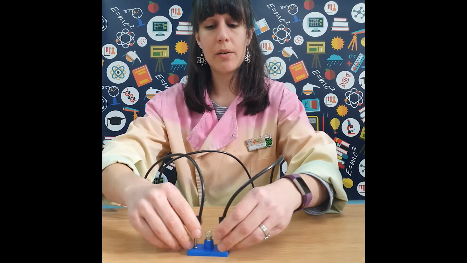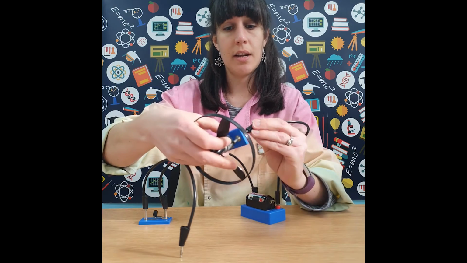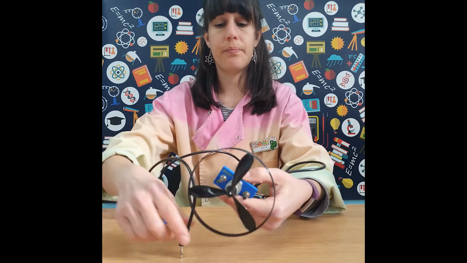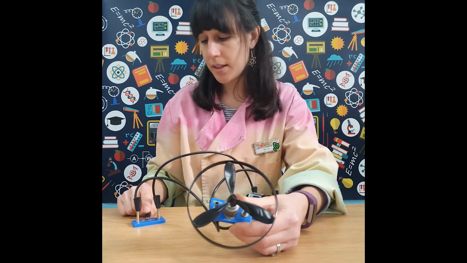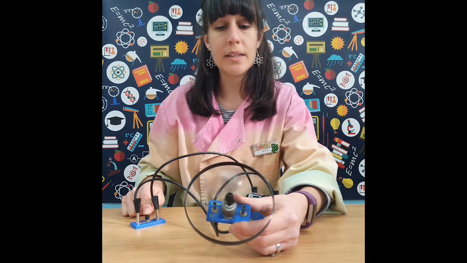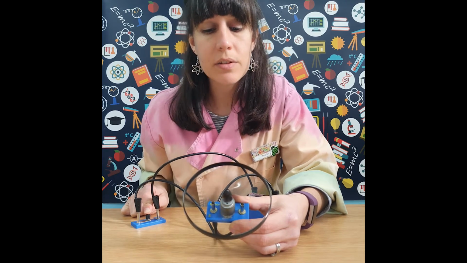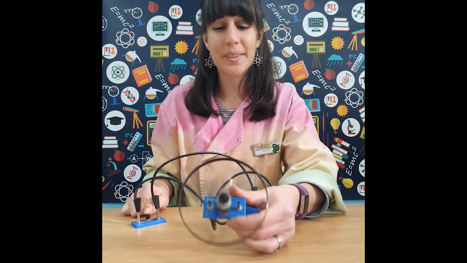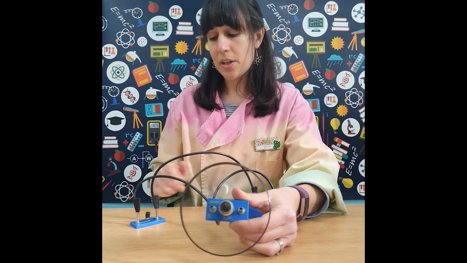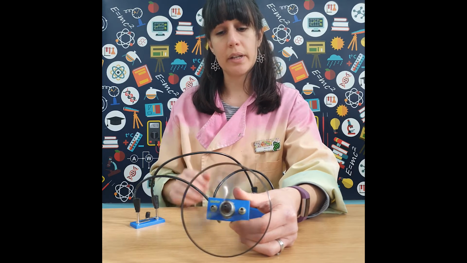We're going to swap out our light bulb and substitute in a motor. As soon as we connect that switch and complete the circuit, we can see the fan is spinning round at the end of the motor. Oh, nice and cool. Now, as we turn off the switch, the motor is going to run out of energy and it will slow down.